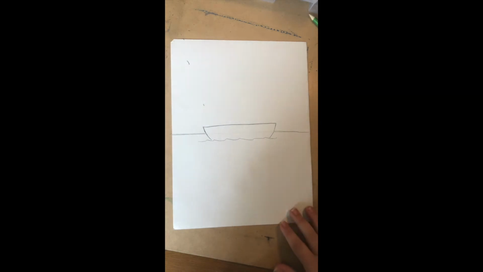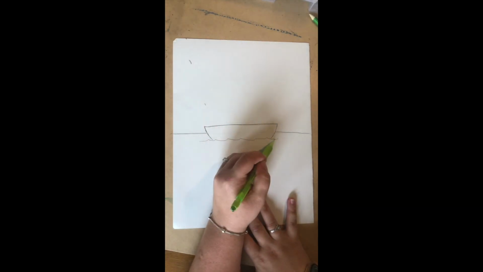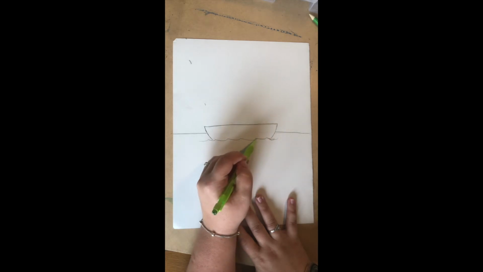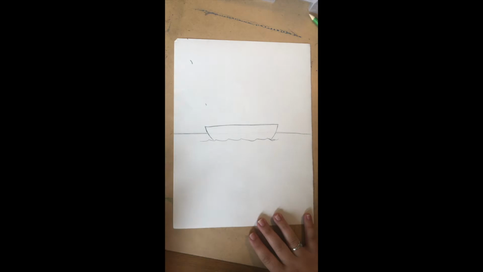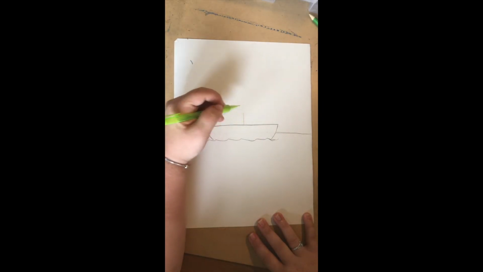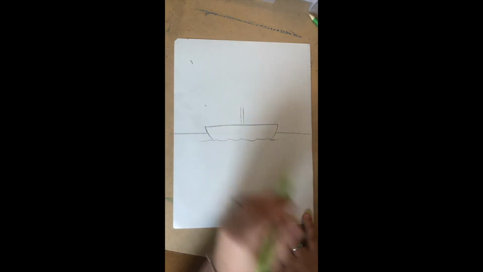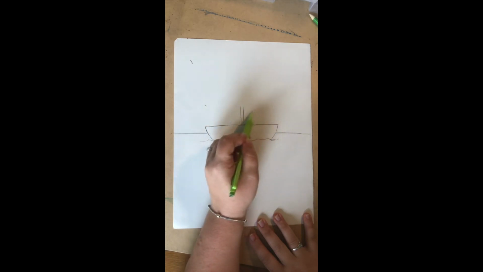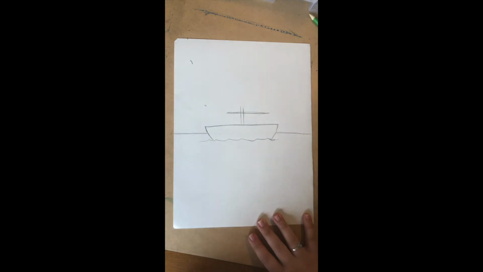So far so good? Everyone following along? All right. So I've got my ripples of water. I've got my boat. Now most boats, unless it's a motorboat, need some type of sail. So I'm going to make the mast, which is the thing that the sail is attached to. I'm going to make the mast for my boat. And we're going to use a triangle. I'm going to draw a big triangle sail. A triangle is a shape with three sides.